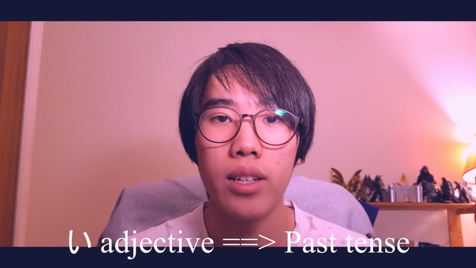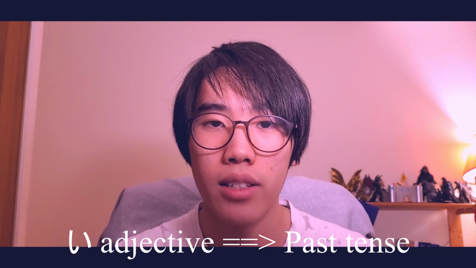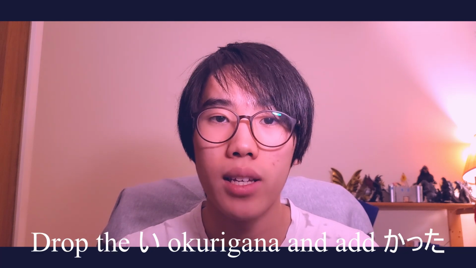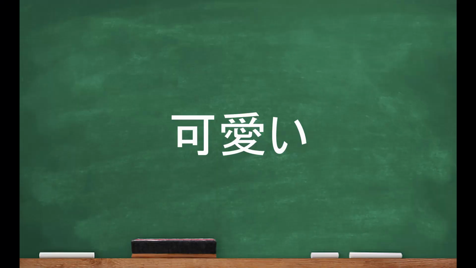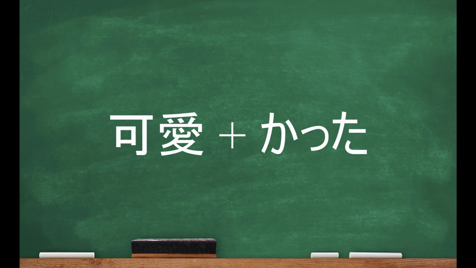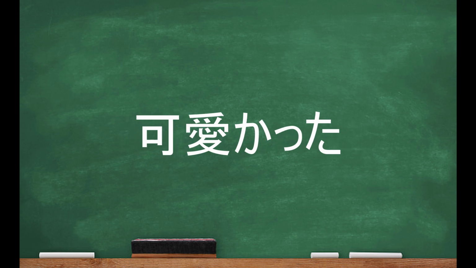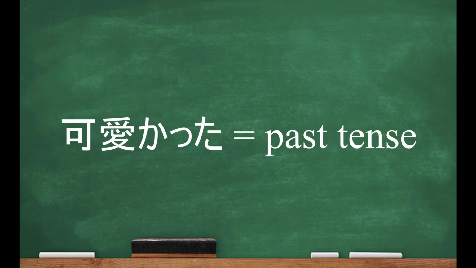We have to undergo conjugation. In order to conjugate an "い" adjective to the past tense, all we have to do is drop the "い" okurigana and then add katta. So for example, the adjective kawaii, what we have to do is cross out the last "い" or the "い" okurigana and then add katta, kawakatta. This alone is actually already in its past tense.